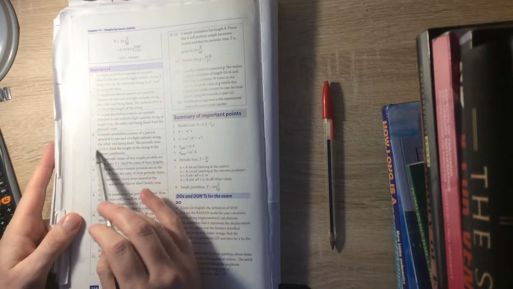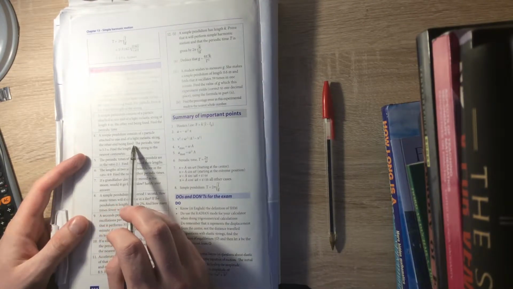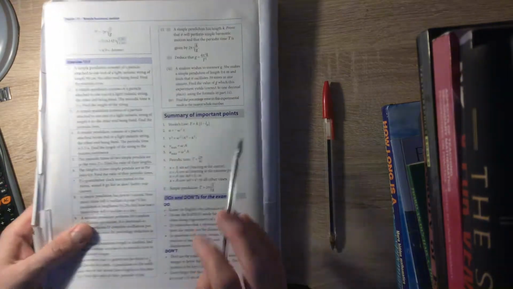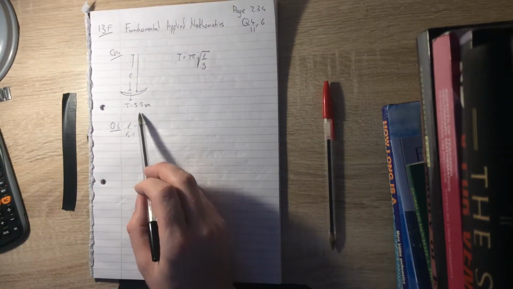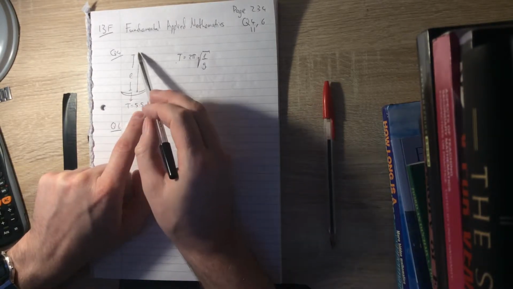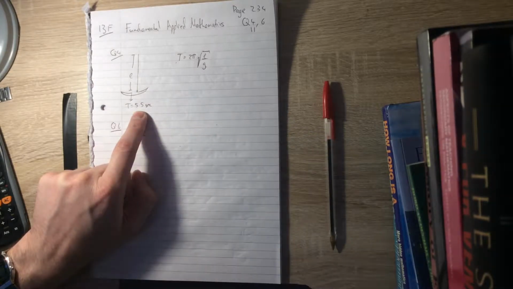A simple pendulum consists of a particle attached to one end of a light inelastic string, the other end being fixed. The periodic time is 5.5 seconds. Find the length of the string to the nearest centimeter. So here's our periodic time. Here's our string, which is unstretchable and has no mass. One of our light inextensible strings. It's just a medium for tension, basically.